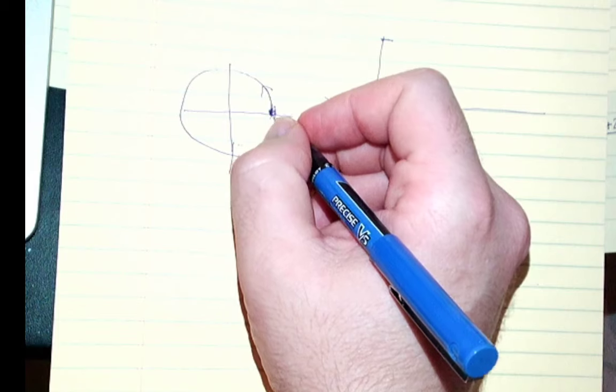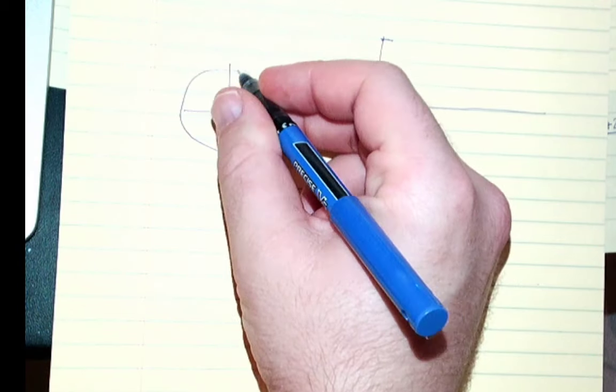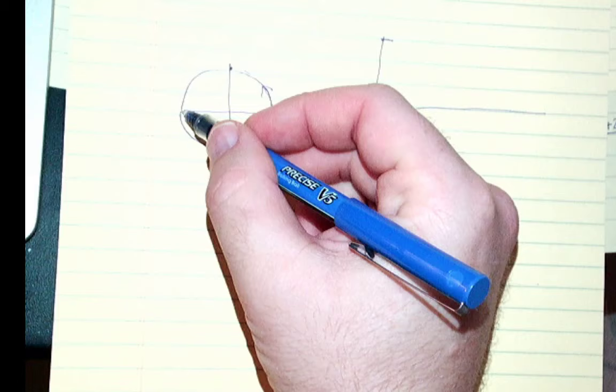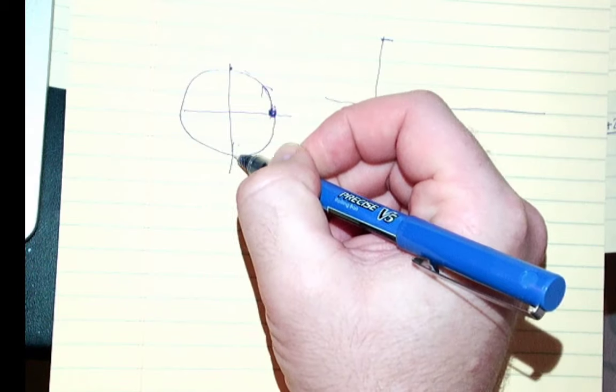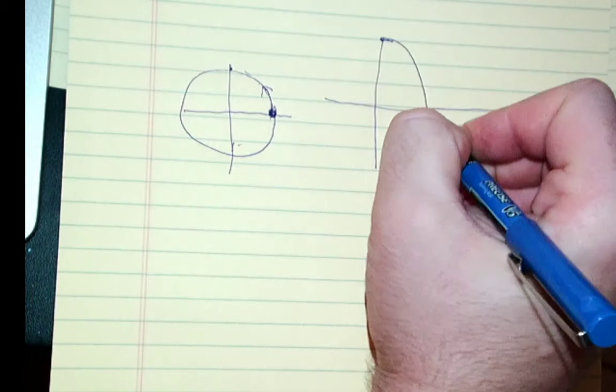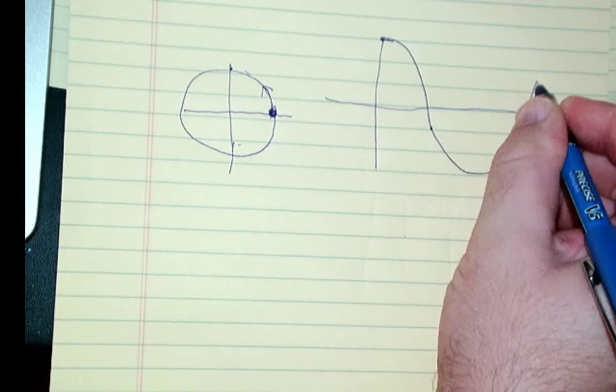Then cosine gives you the x value, so it starts here at 1, then comes back and ends up being 0 when you're at 90 degrees, then goes all the way back to minus 1 when you're at 180 degrees, then back to 0 when you're at 270 degrees, and back to 1 again when you're at 360 degrees. So what I just said was this. And this time I'll use degrees for no particular reason, except they're easier to recognize on the calculator.